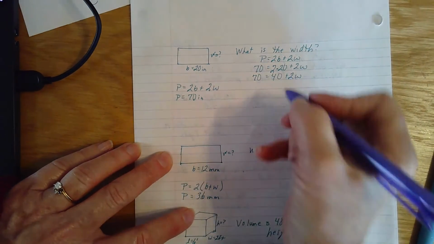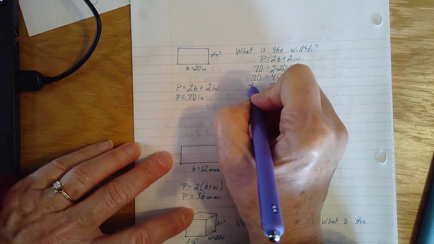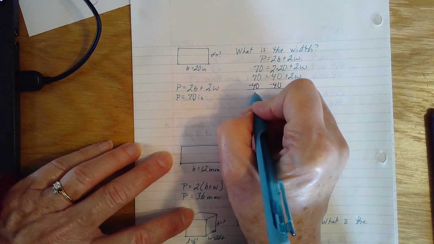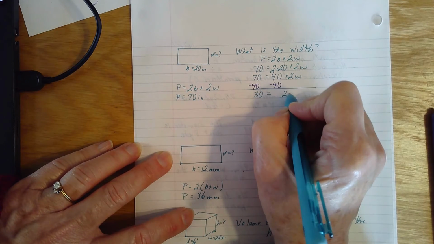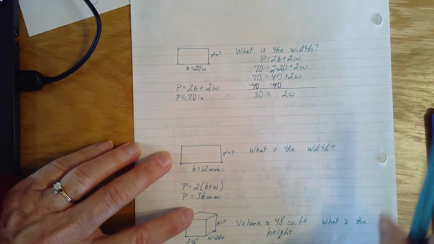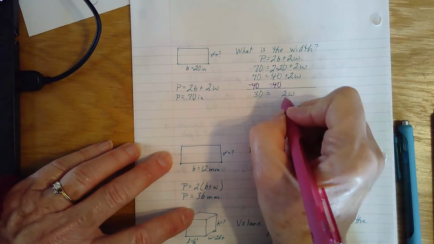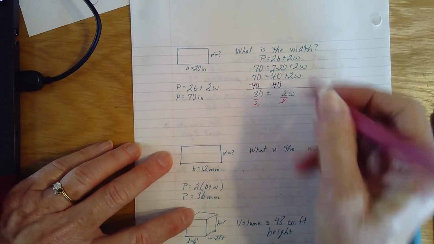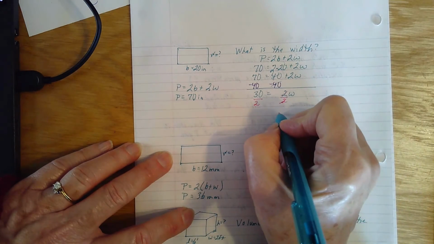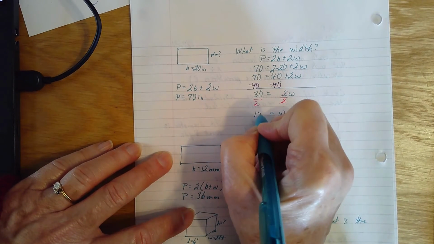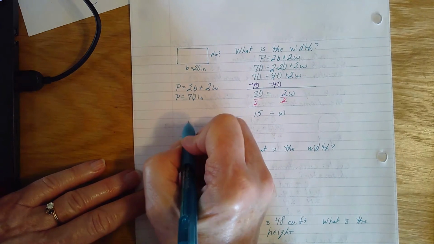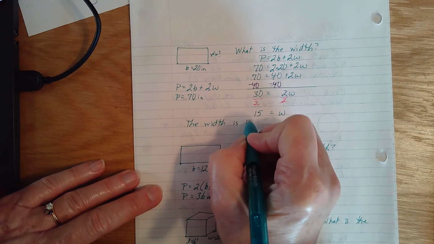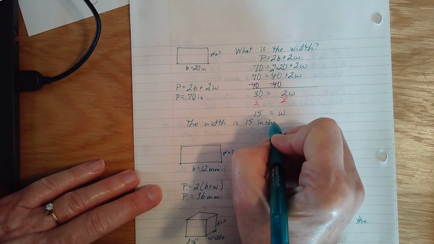I am going to subtract 40 from both sides, and 30 equals 2 times W. These have canceled. I'm going to divide both sides by 2. 2 on the top divided by 2 on the bottom leaves me with W, and W equals 15. So I would finish this up with the width is 15 inches. Okay.